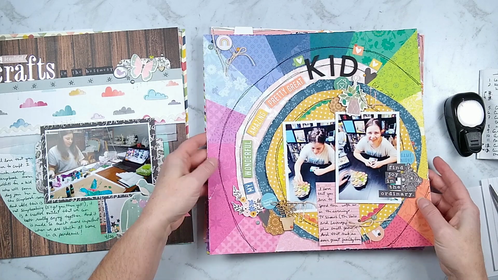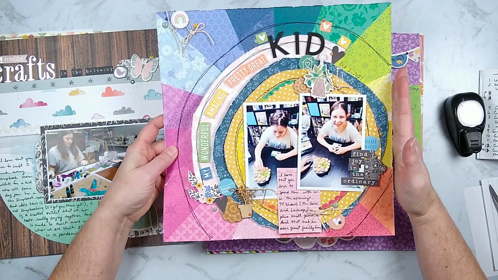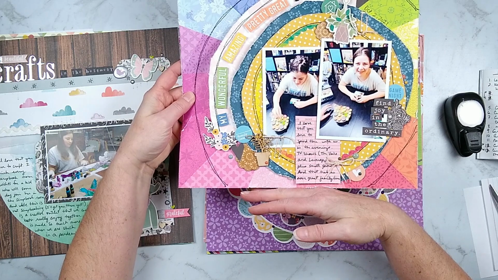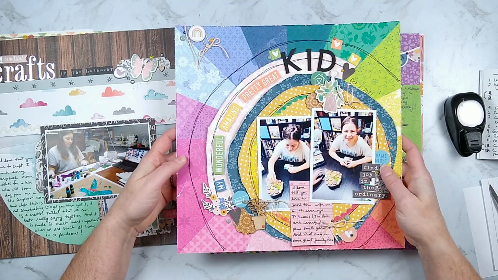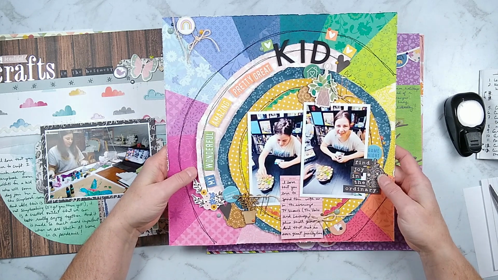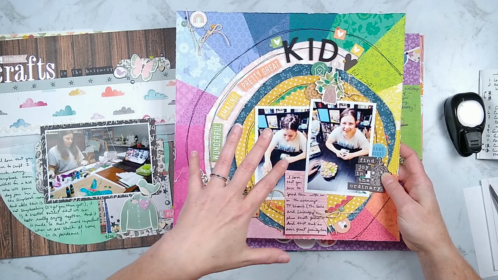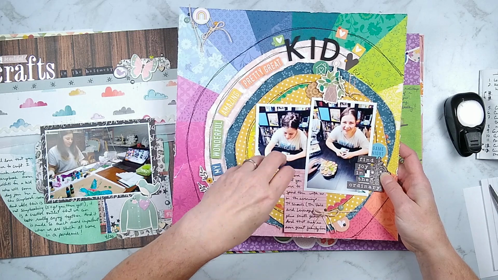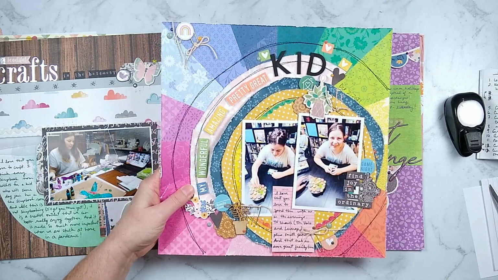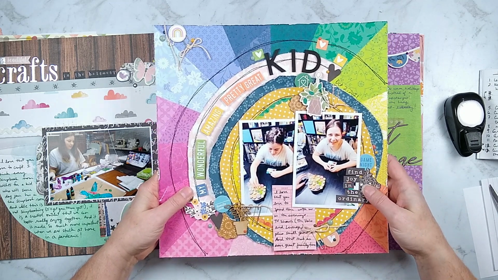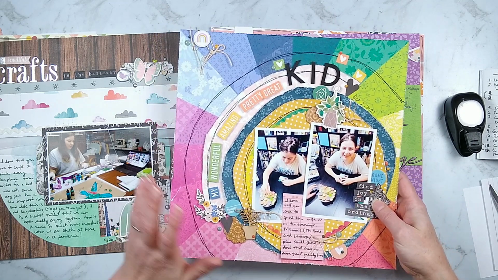Now this one as an offset circle, you can see my circle goes off the page. And again, this was one I did just by eyeballing it without measuring anything. So it is a little bit wonky, but that does add a specific energy to this layout with it being cut off. It's a little less formal and a little more fun, which is the mood I wanted for that story.